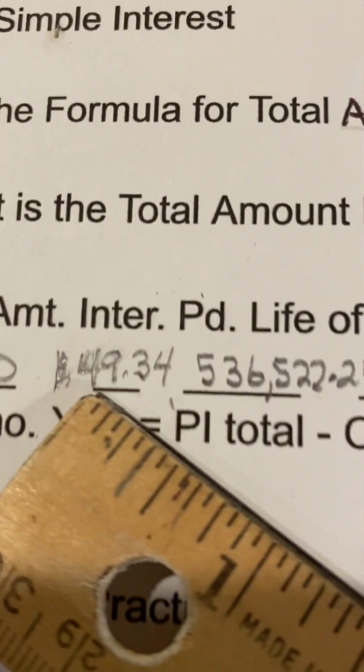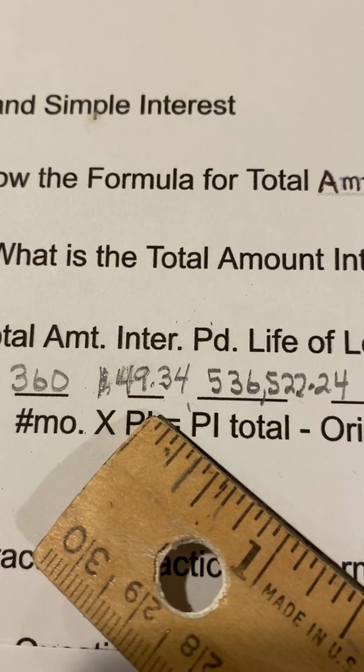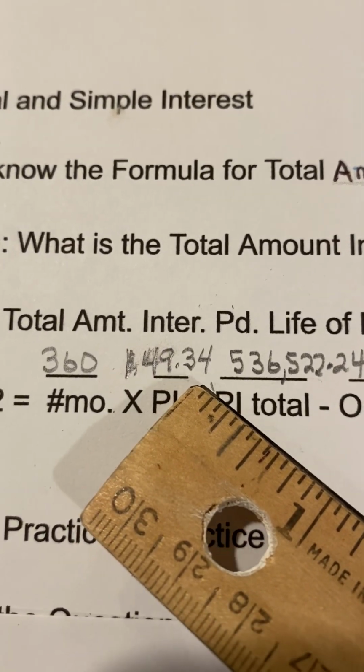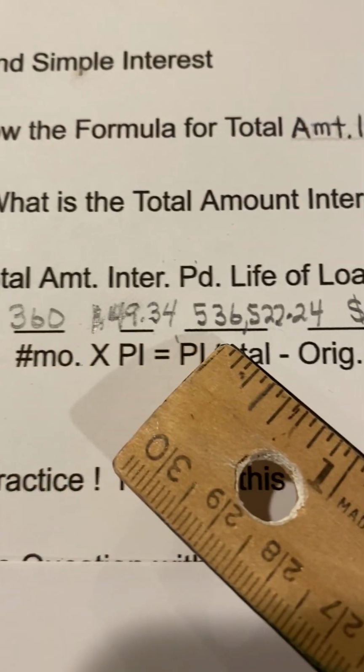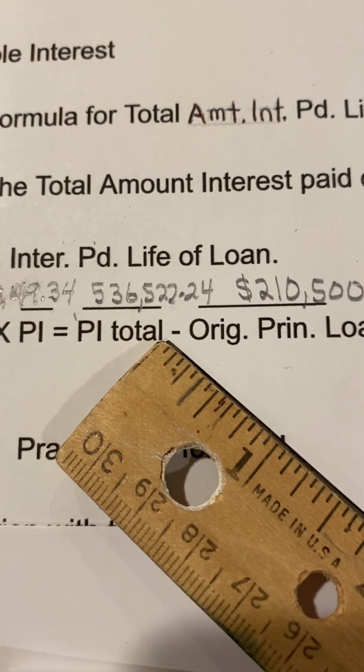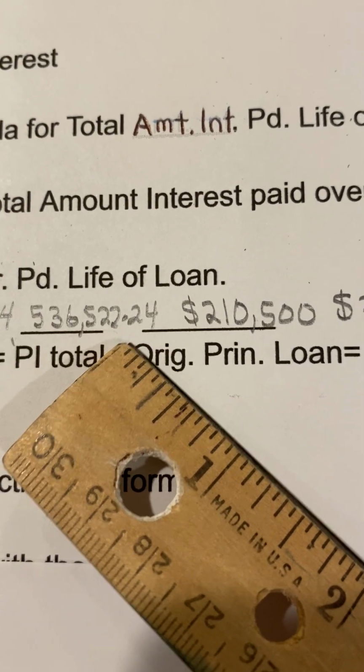And you want to plug that into the formula you memorized, $149.34. And then you multiply it times your 360, and you come out with the PI total, $536,522.24.